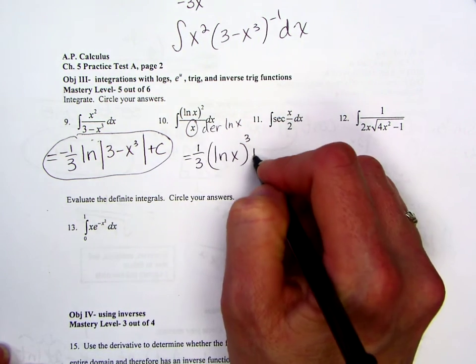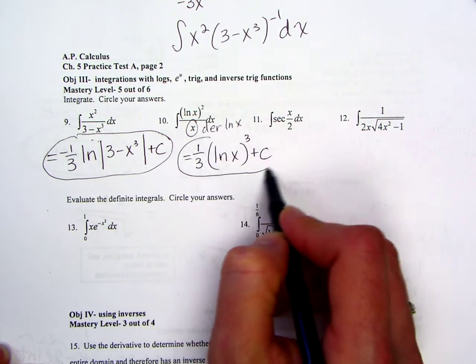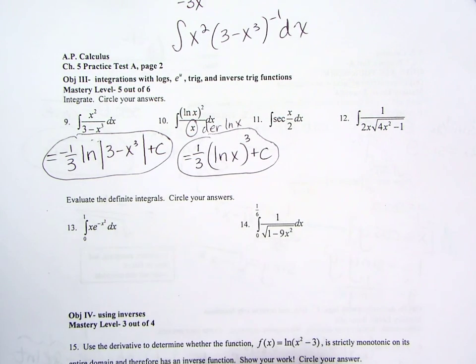We don't have any constants or anything to get rid of, but we do have a constant of integration to add. So that would be our final answer for 10.